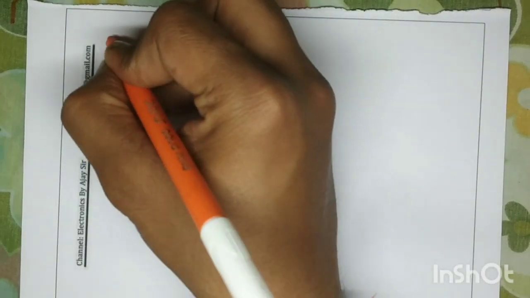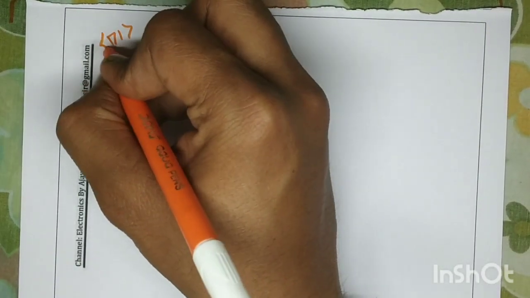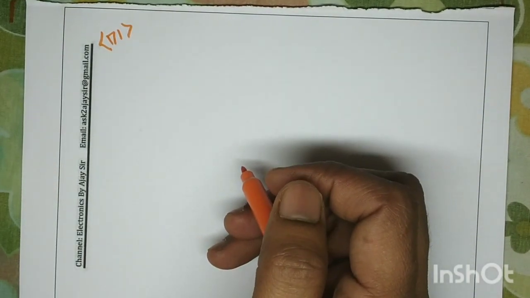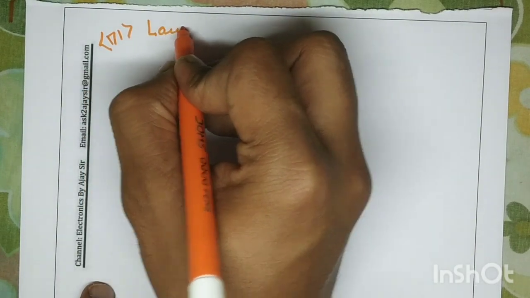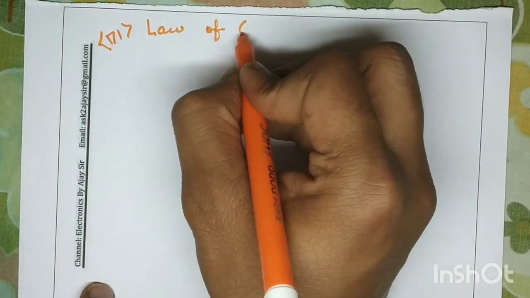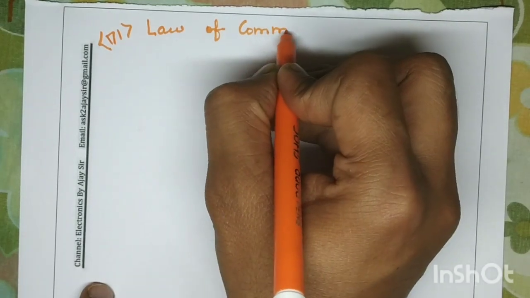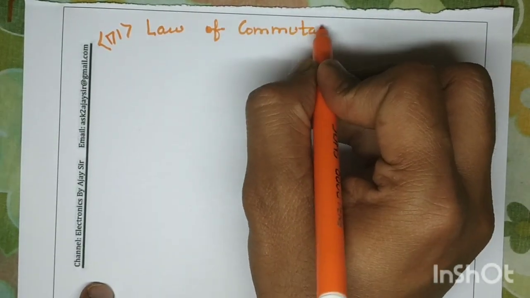Next Boolean law, it is called as law of commutation.